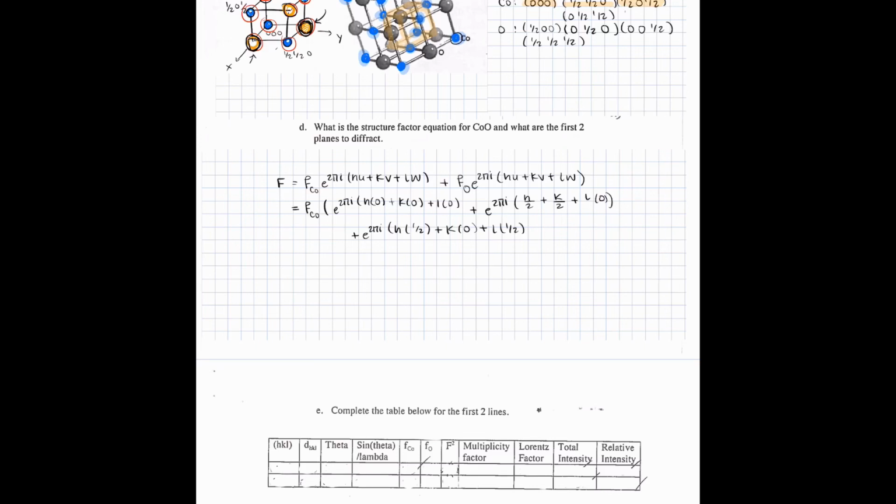And finally, our last one is going to be e to the 2 pi i h times 0 plus k times 1/2 plus l times 1/2.